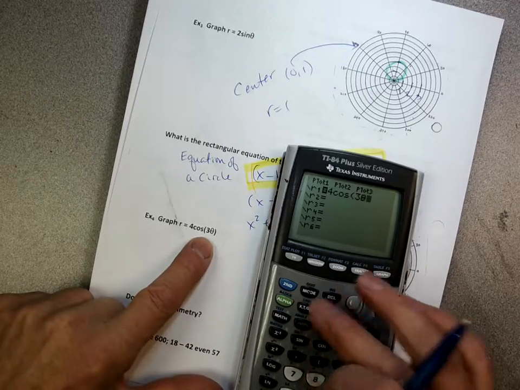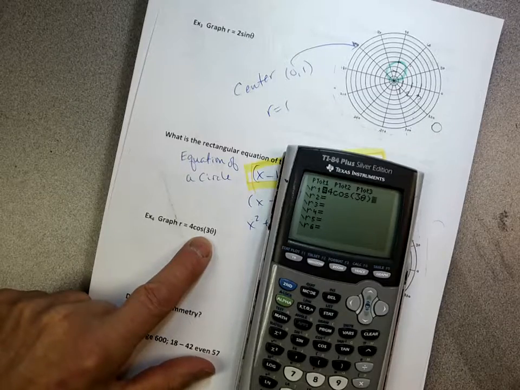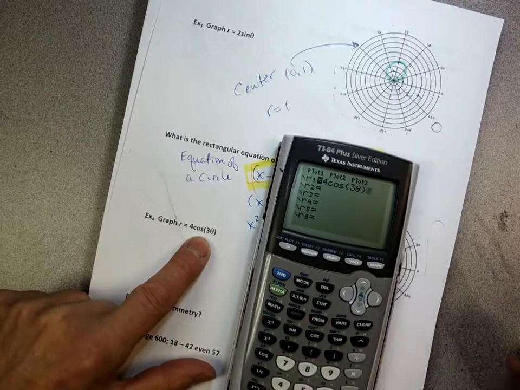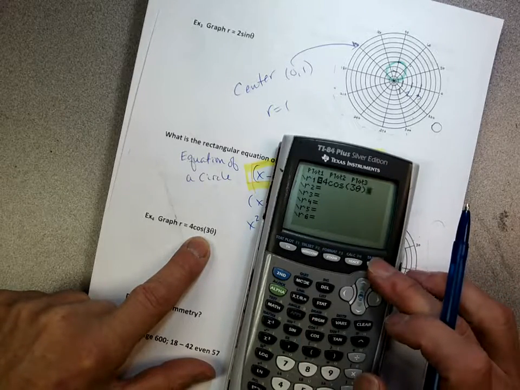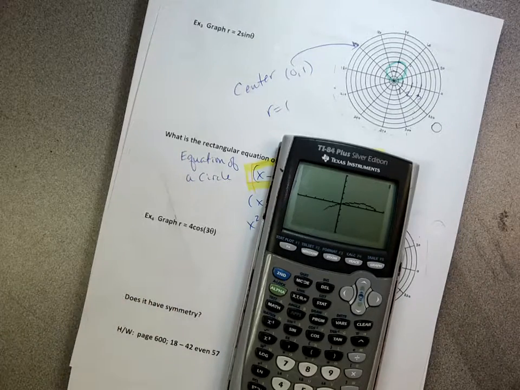In fact, Sarah, what did you do? Didn't you do 1,000 theta? Yeah, and you had a lot of petals, didn't you? Mine is making triangles. Okay, is yours making triangles? I'll take a look at it in a second, okay? It should look like this.